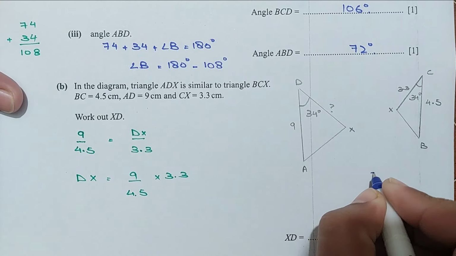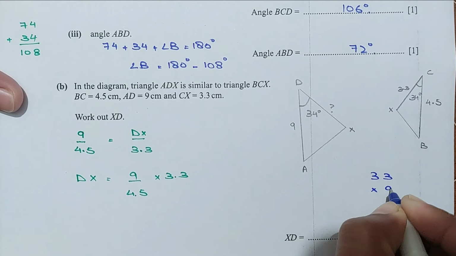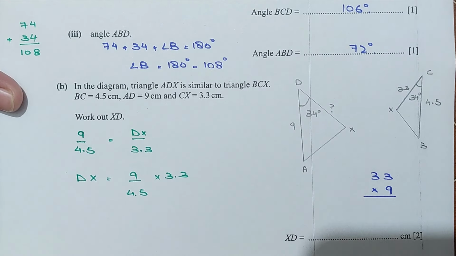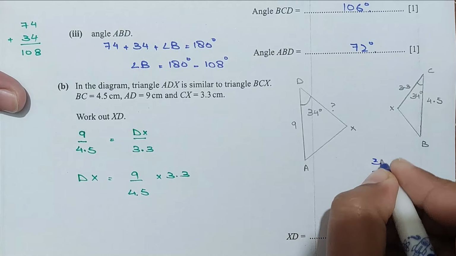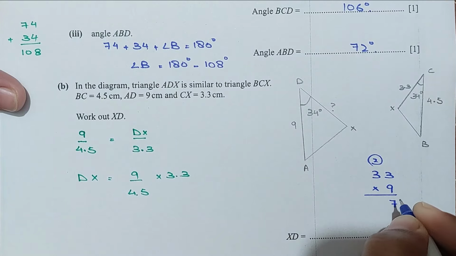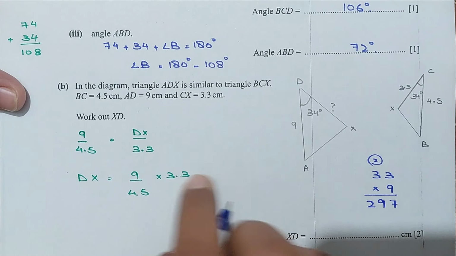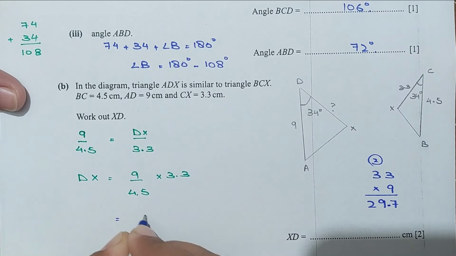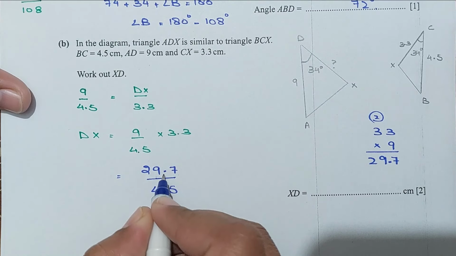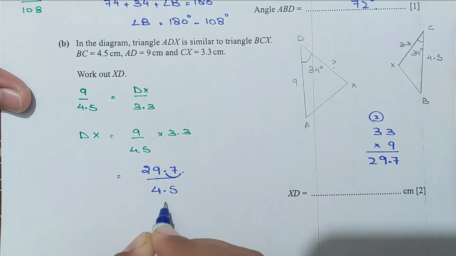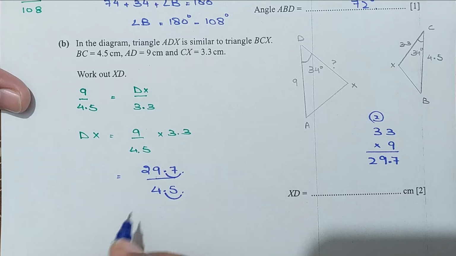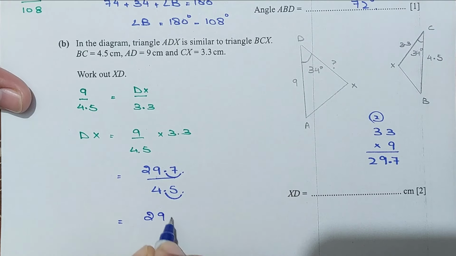Let me do the calculation. 33, we are multiplying by 9. 9 times 3 is 27, which is 2 and 7. 9 times 3 is 27, 28 and 29, and this is one decimal place. So this is 29.7 over 4.5. First we have to get rid of the decimal place, moving the decimal point over here, and one decimal point over here. This is basically multiplying by 10 on both, and both are cancelled out. So we have 297 divided by 45.